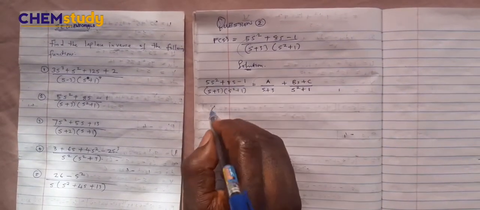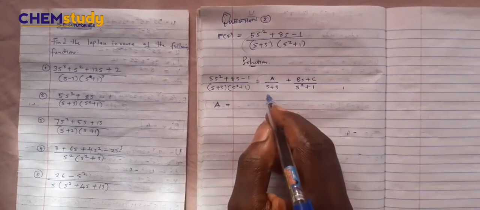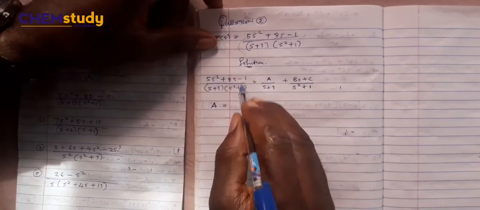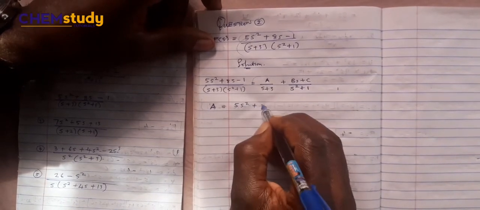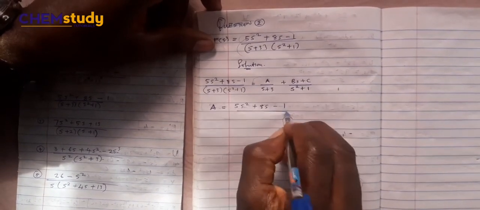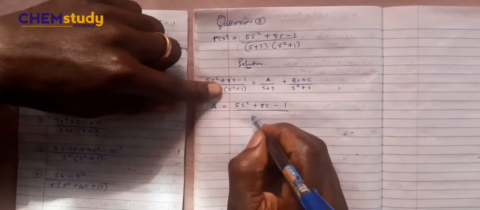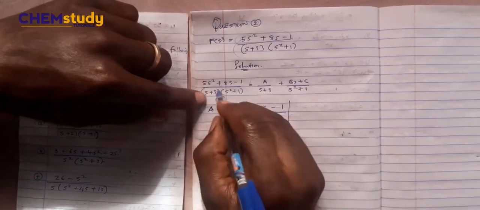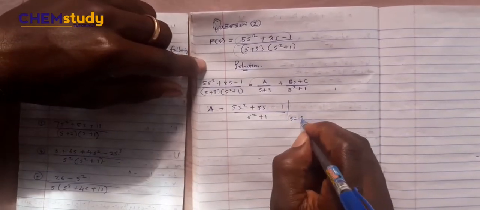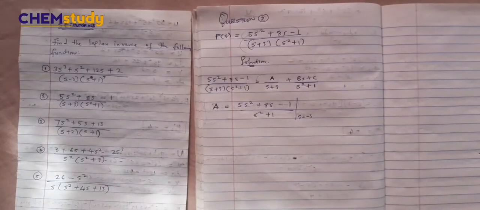So the next thing we're going to do is to find A. Finding A is very simple. We'll write the numerator, which is 5s squared plus 8s minus 1 over, cover what you have here. What you have here is s squared plus 1. This is s plus 3, so it's going to be s equal to minus 3. Put that in your calculator.